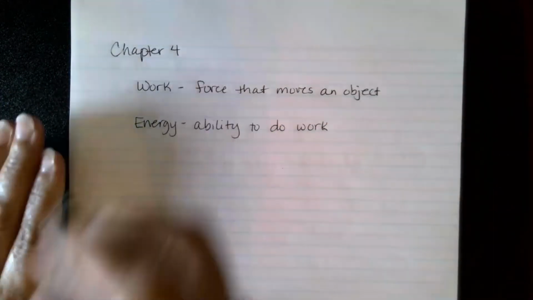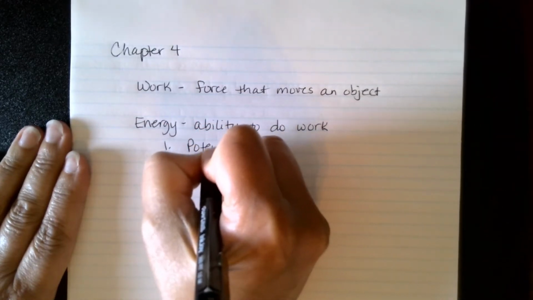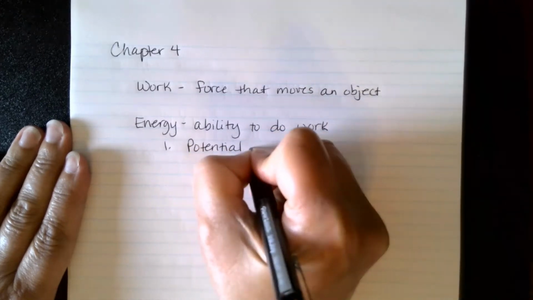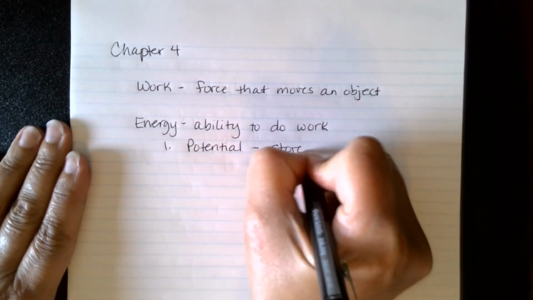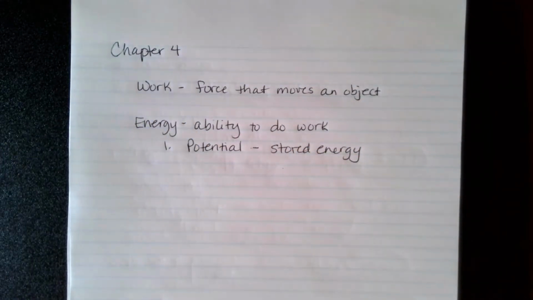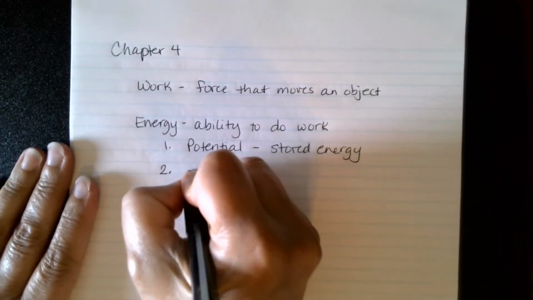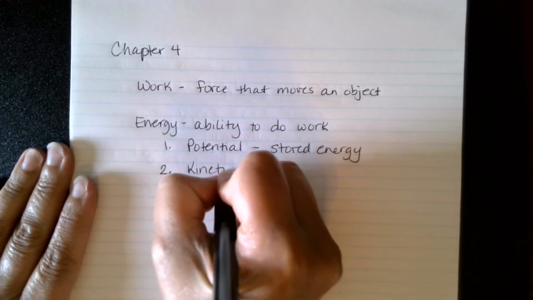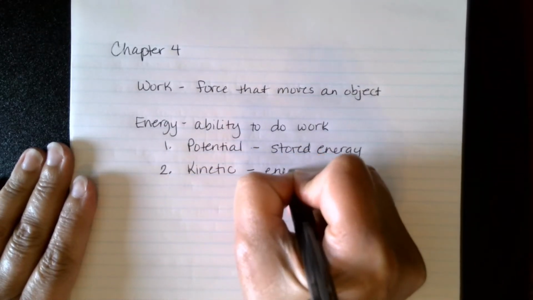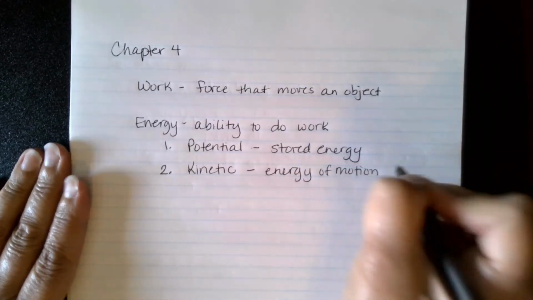And when we talk about energy, we usually have two forms. We have potential energy, and this is stored energy. This could be the kind of energy that you would find stored in a battery. This could also be the kind of energy that you would have stored up in food. And the second kind is kinetic, and this is energy of motion. So whenever something is moving, we're going to have kinetic energy.